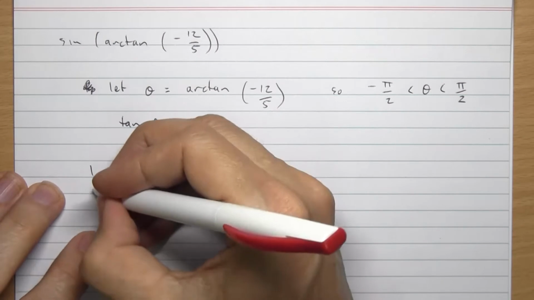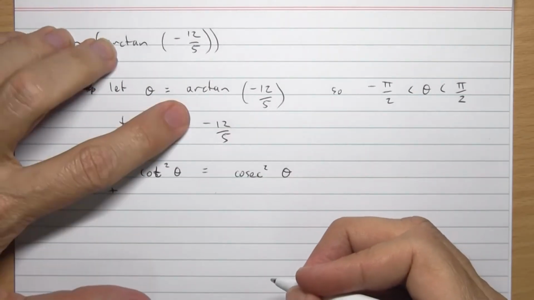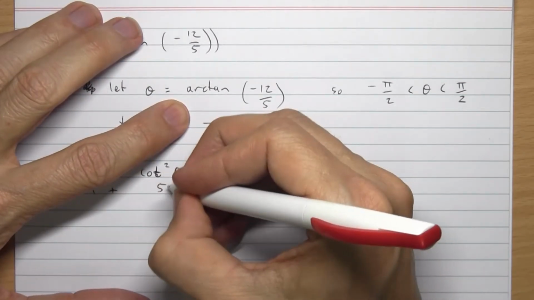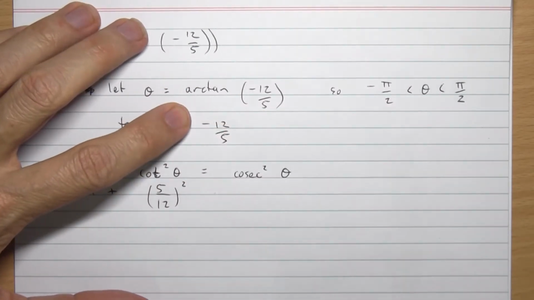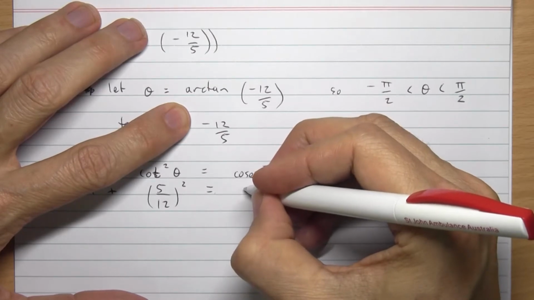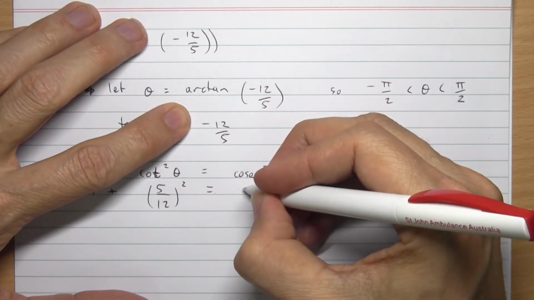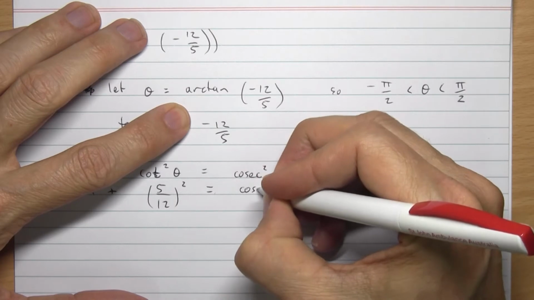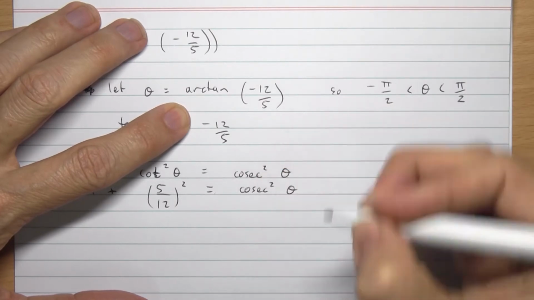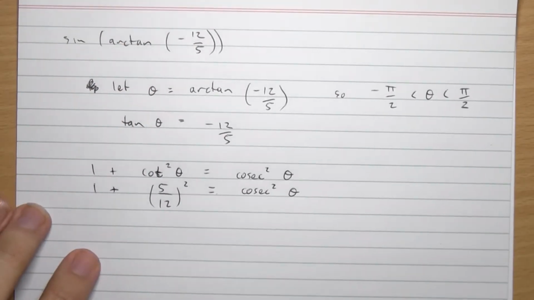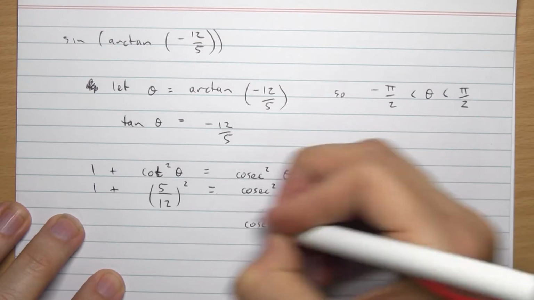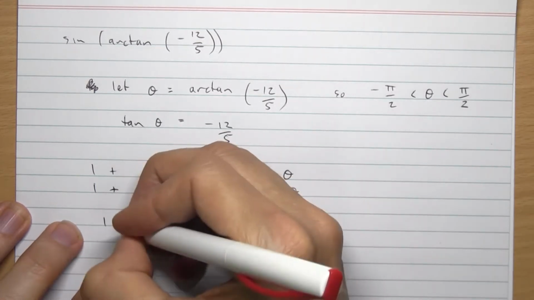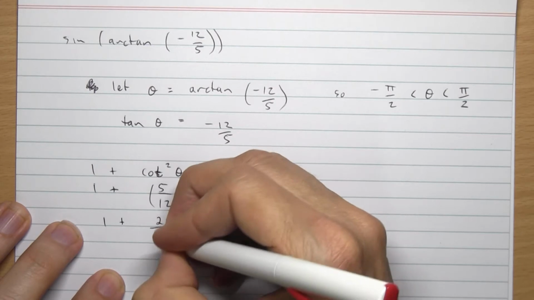So 1 plus cot squared is 1 plus 5 on 12 squared. I'm ignoring the negative because I'm squaring it. Let's just leave it as cosec for now. So cosec squared theta is 1 plus 25 on 144.